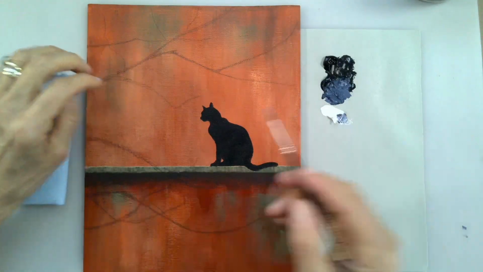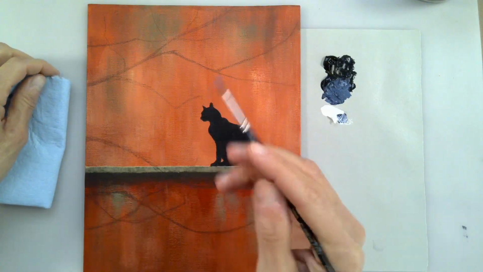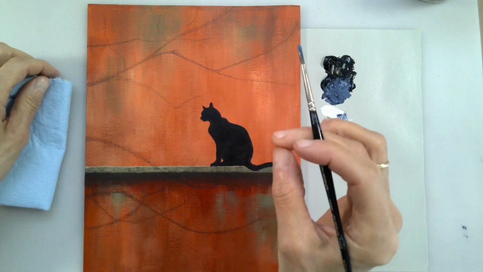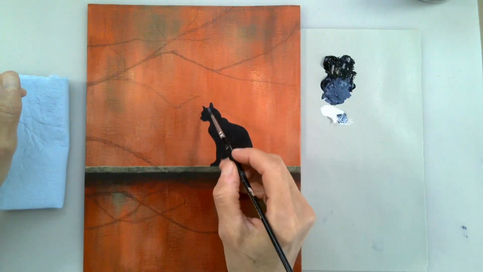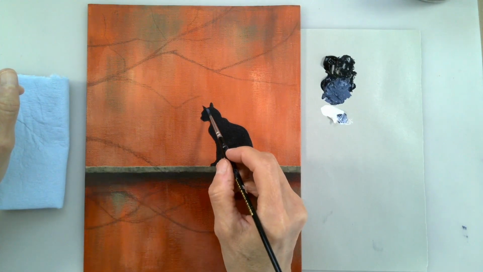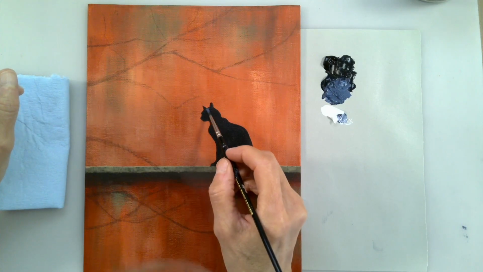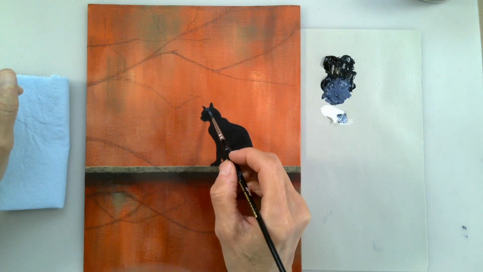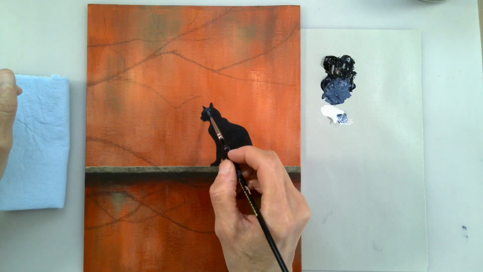And I'm going to take this highlight and put it where there's a bump up. So we can put a bit here, and it depends where the light is hitting too. Just a bit. Can you zoom in? Sure, I'll zoom in.